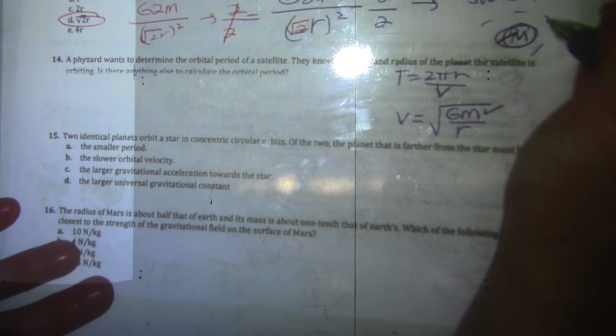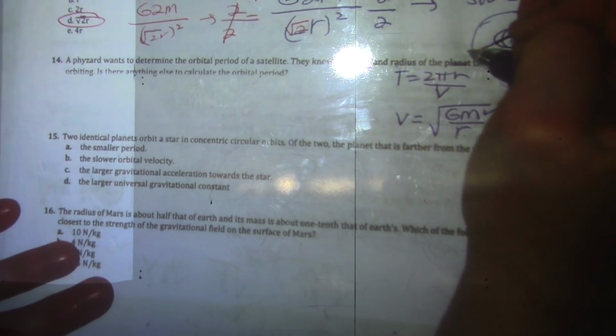So think about it, if we have a planet and the satellite, we care about the mass of the planet. So that is the mass of the planet, so I've checked that off here. Now the radius, I have the radius of the planet. The radius of the planet is not the radius of the orbit. See how the radius of the planet is only part of the radius? I need all the way out to the orbital radius. So what I would need is the height above the surface. So is there anything else? Yes, you need the height above the surface.